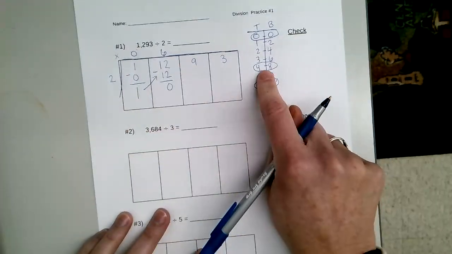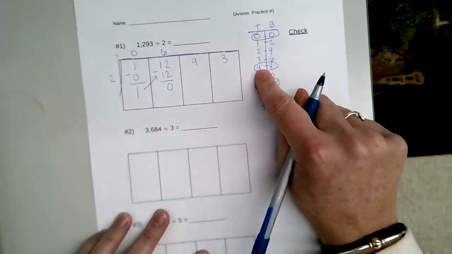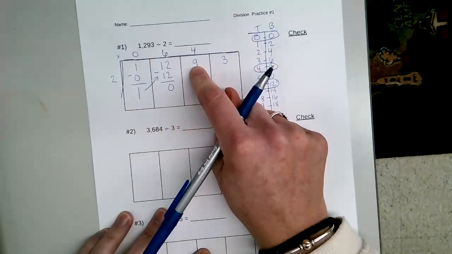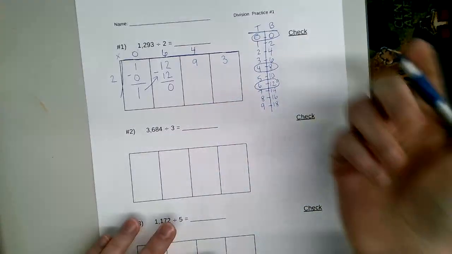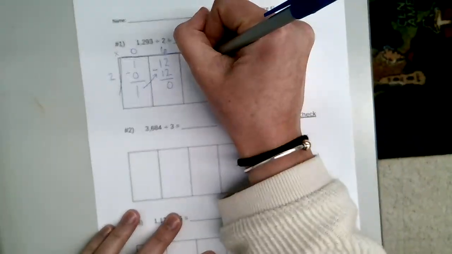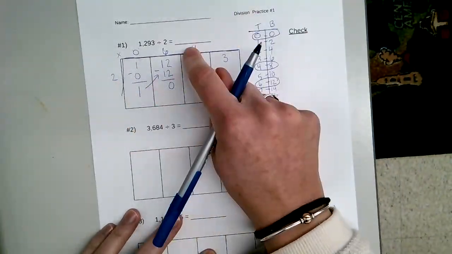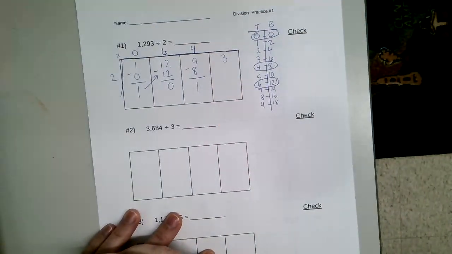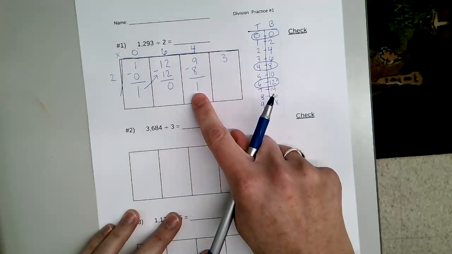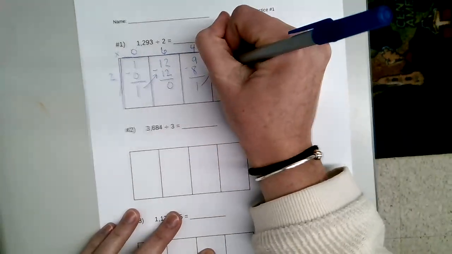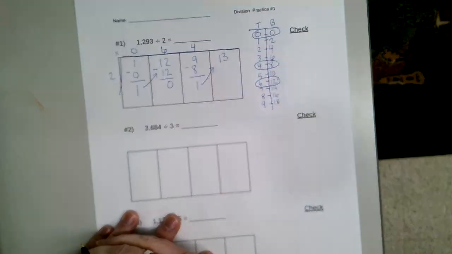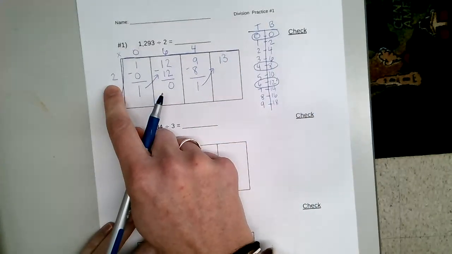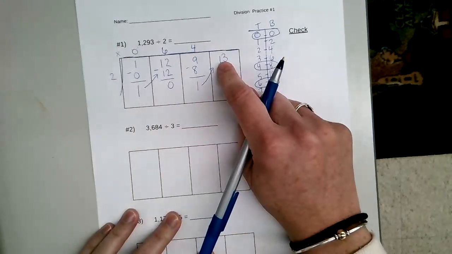So 2 times 4 gives me 8. So up top, it can go in 4 times. So these 9 tens, if I split them into 2 groups, there would be 4 in each group, and I would use up 8 of them. So 2 times 4 is 8, and I have 1 left over. So that 1 ten is going to bump up and become 13 ones to add on to the 3 that we already had. Ask the question again, how many times can 2 fit into 13?